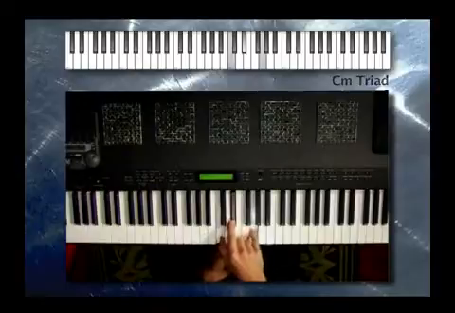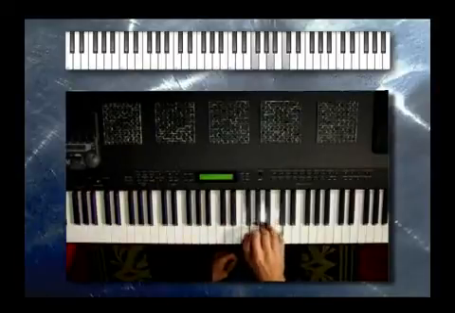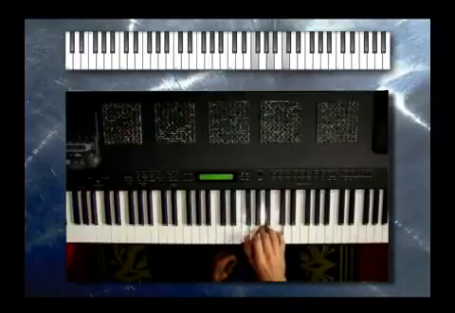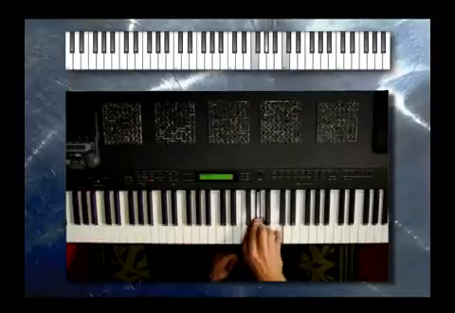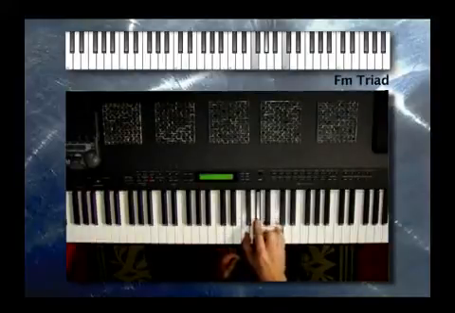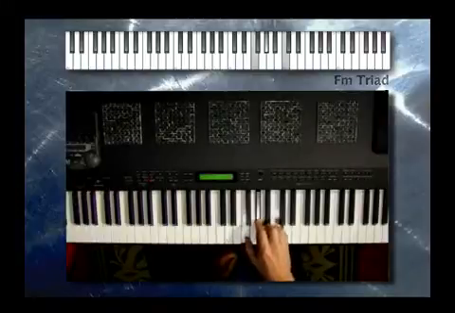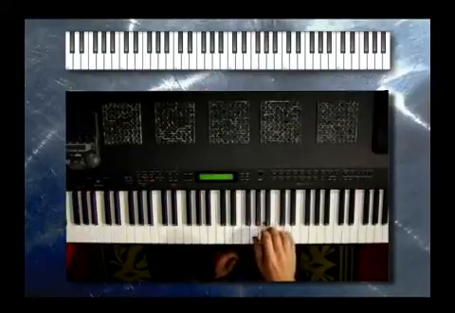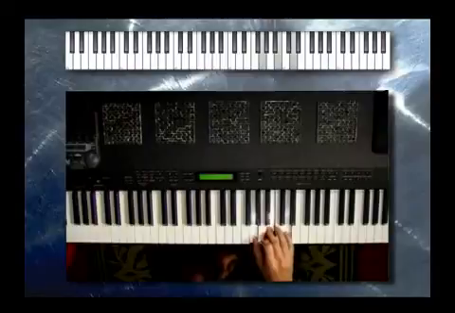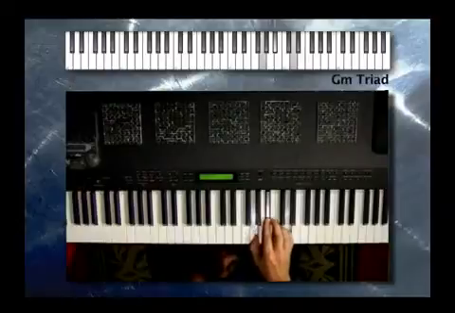Now we can do the same thing with our F major triad. We'll take that middle note, which is the third, the A, and lower it to the half a step just below it to the black note, and then we have an F minor triad. If we go up one whole step to a G major triad, we can do the same thing. We'll take the middle note, which is B, down a half a step to the black note, and then we have a G minor triad.